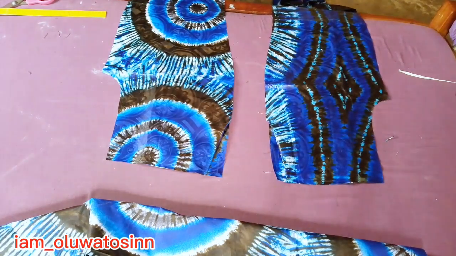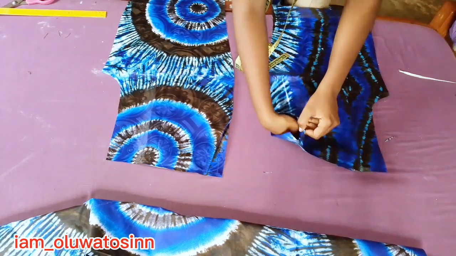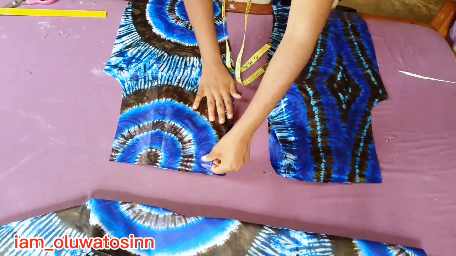Now to join the trouser, you are going to take one back piece and one front piece. You join it by the sides, both sides. Then you also join it by the crotch.